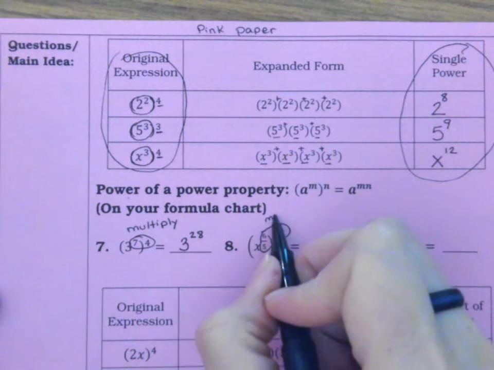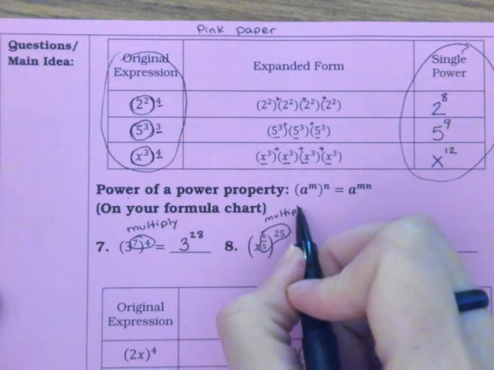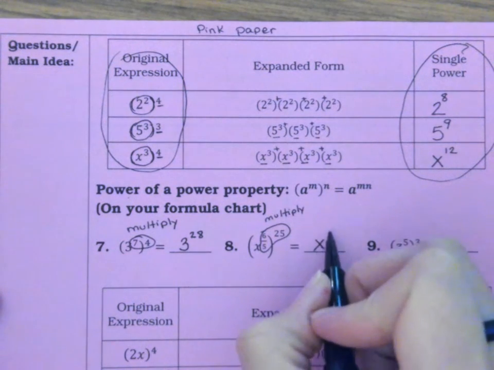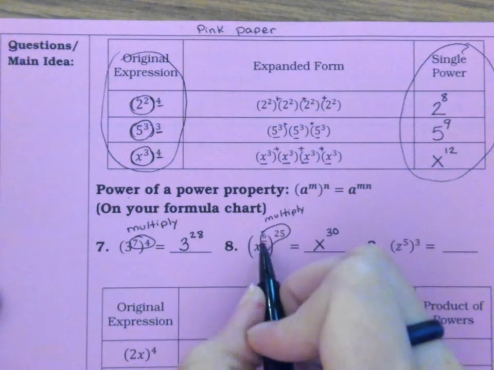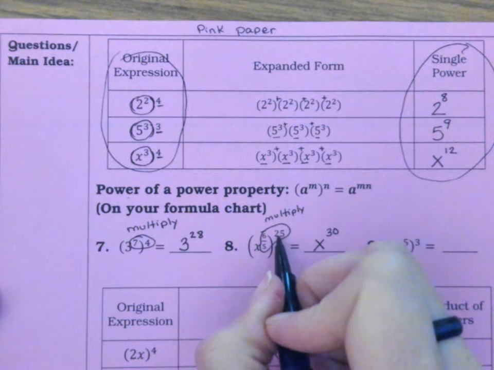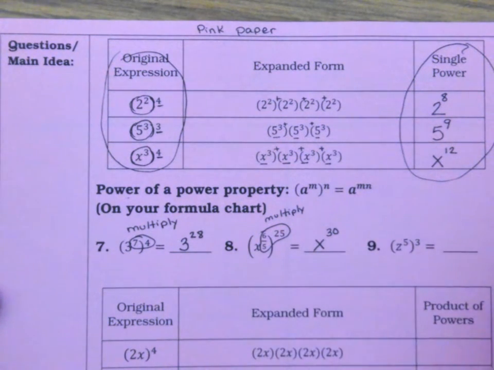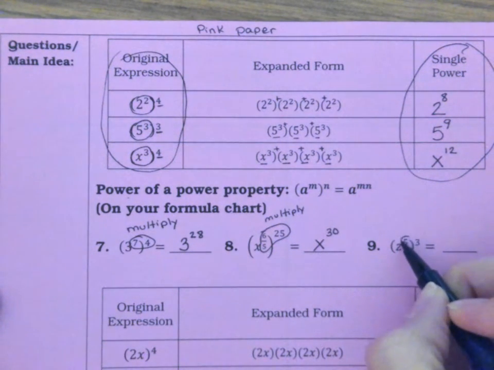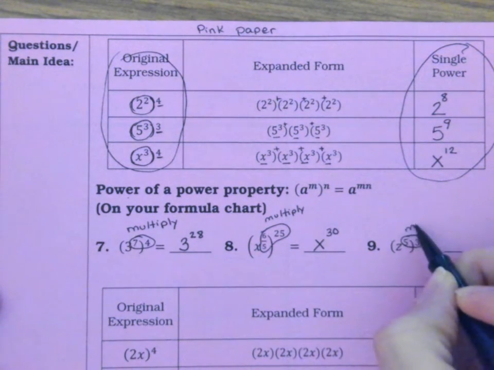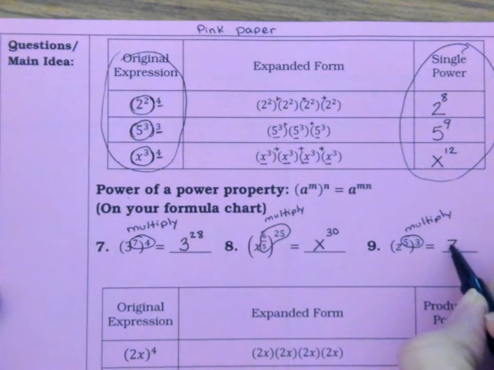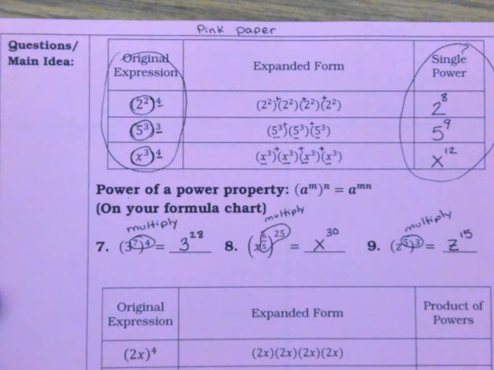I take that and I multiply. And I get 30, so x to the 30th power. And if you're not sure how I got 30, type 6/5 times 25, and you'll get 30. The last one, z to the 5th raised to the 3rd power, means I take these and I multiply, and I get z to the 15th power.